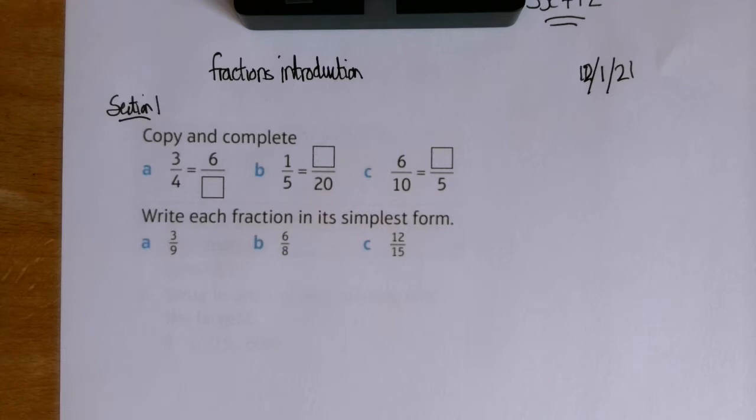But section 1 is all about equivalent fractions, the idea that fractions which look different can actually have the same value. And in particular, when we get a fraction that can be simplified, we really ought to do that. So pause the video at this point, see if you can answer these questions. I'll come back with the answers in a minute.